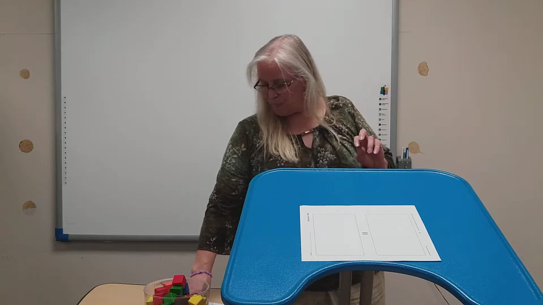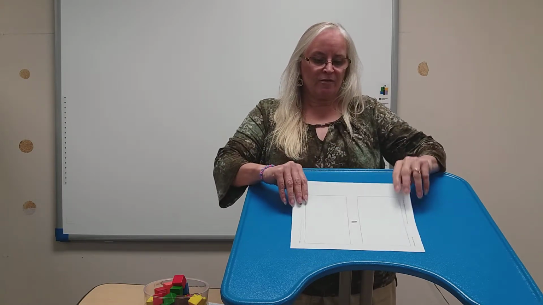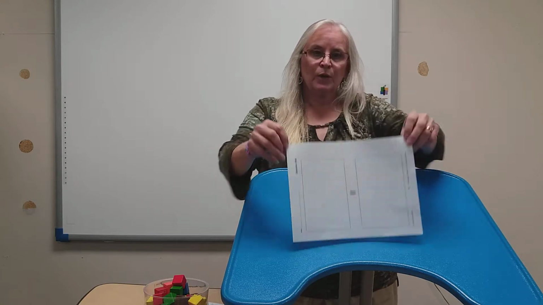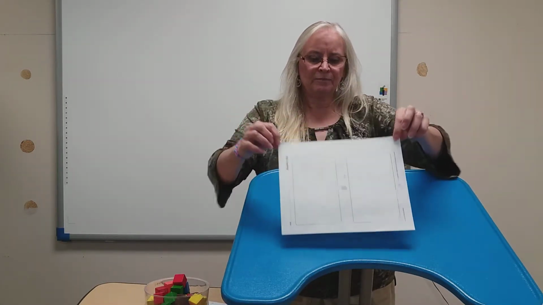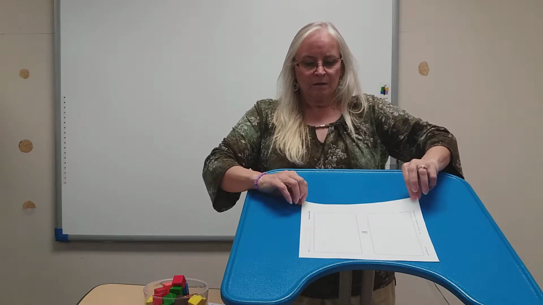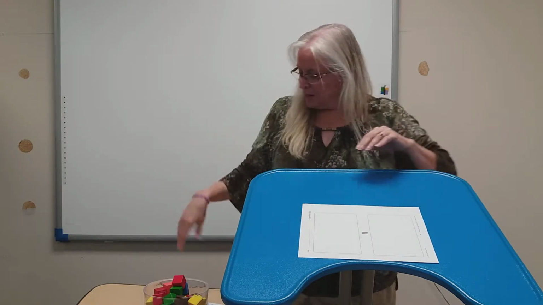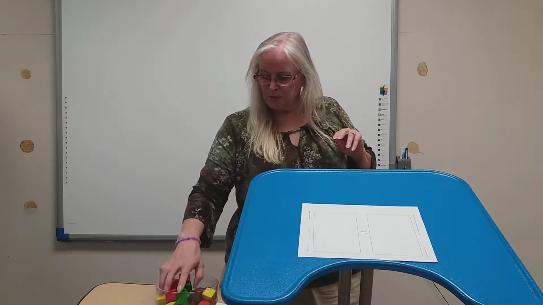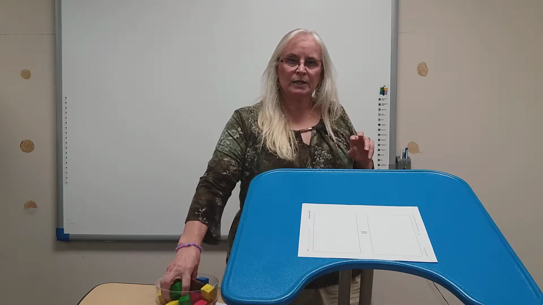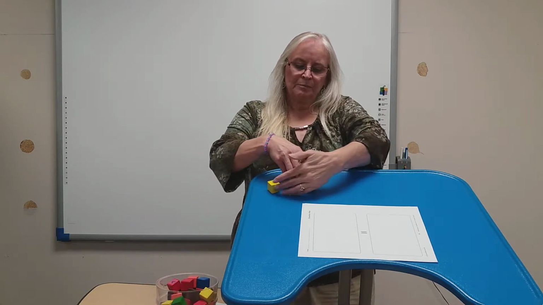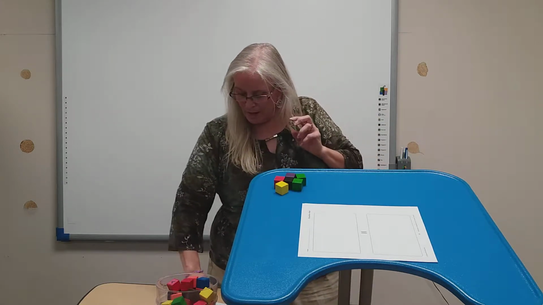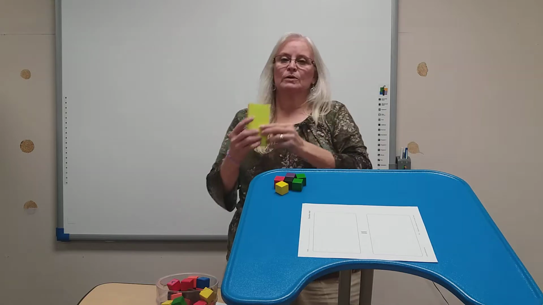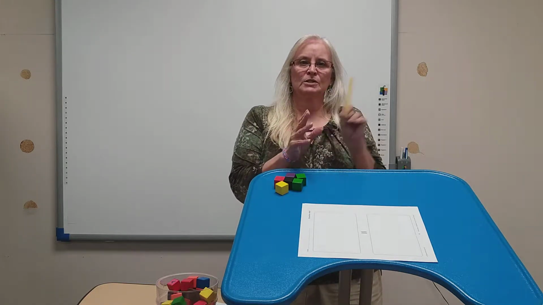Everyone should have in your math folder your equation mat that we use for a lot of our other assignments. Okay. And today we're going to be using some of our 1-inch blocks, or 1-inch cubes. And we have our division math cards right here.